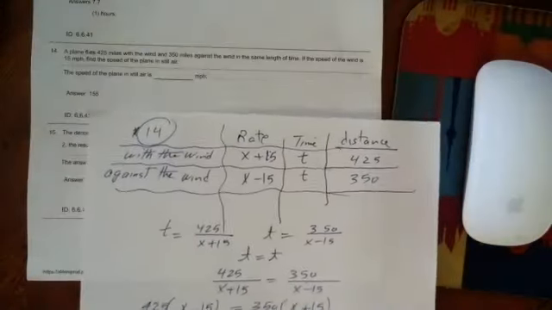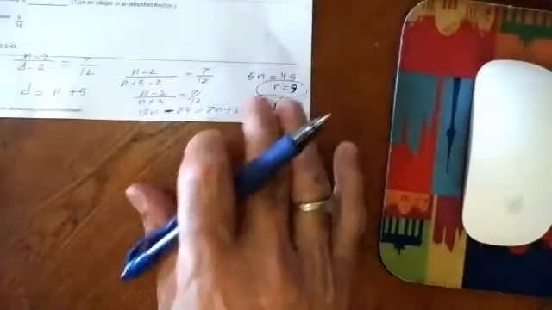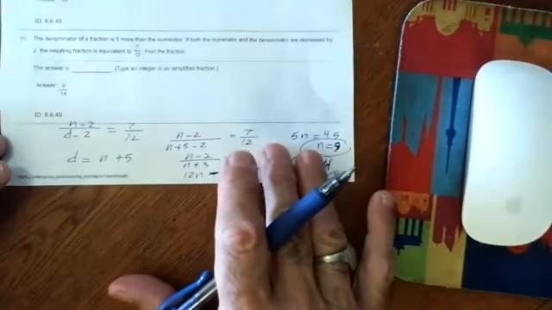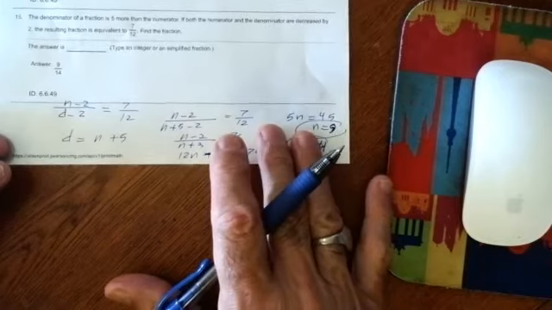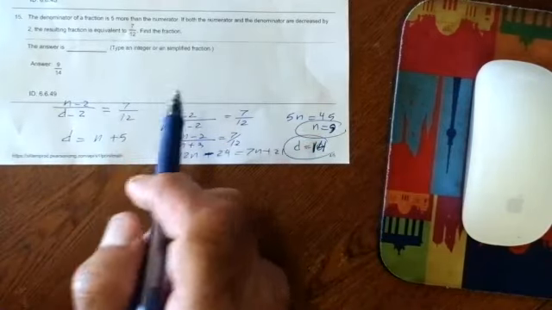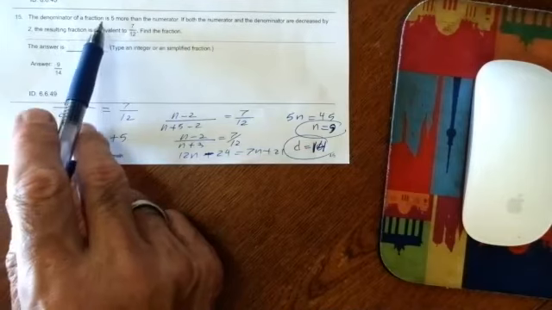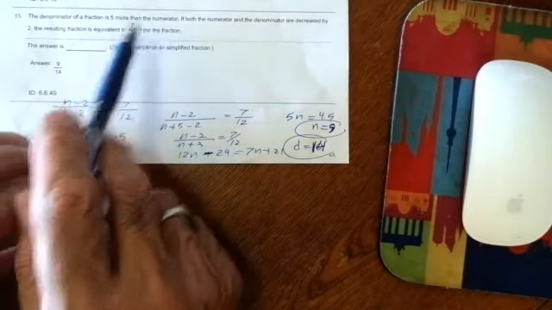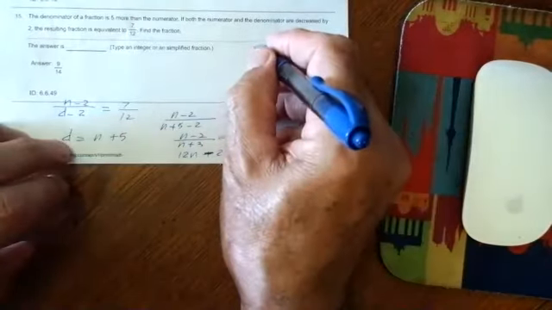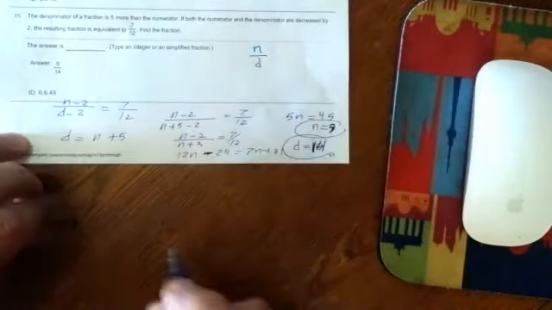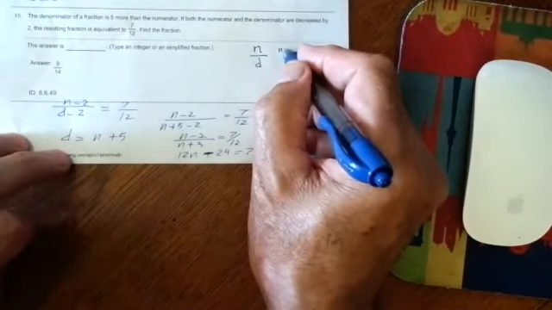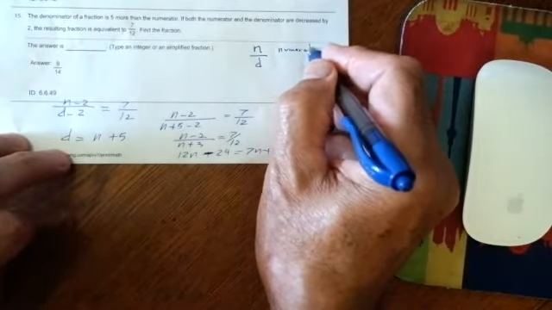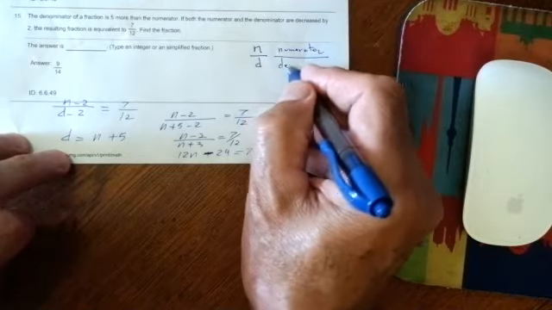And then we have problem number 15 here. It said the denominator of the fraction is 5 more than the numerator. So you have a fraction which has a numerator over a denominator, okay?